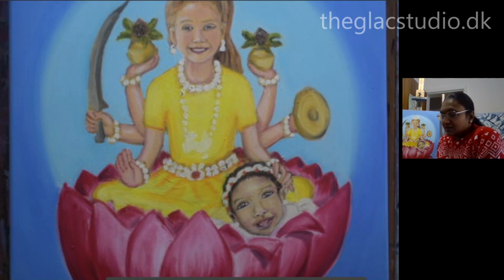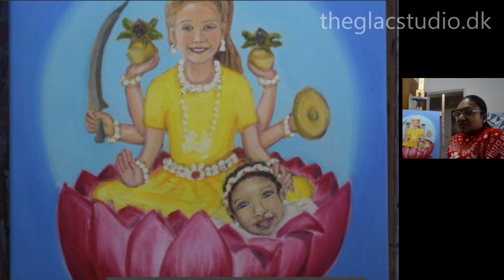We are in class 9 of Santhana Lakshmi painting. Santhana Lakshmi is one of the 8 forms of Lakshmi avatars that are known for all the positive propensities of life. And Santhana refers to progeny, so she is the goddess of progeny.